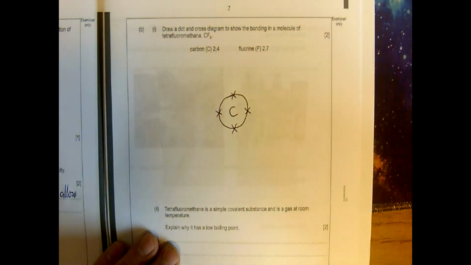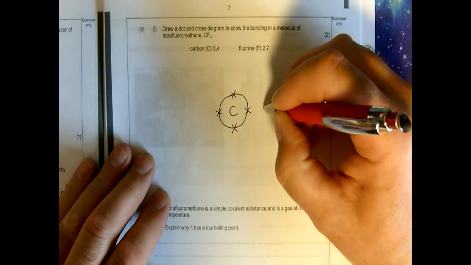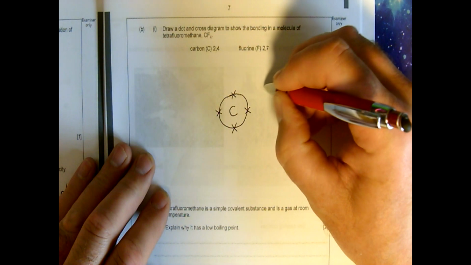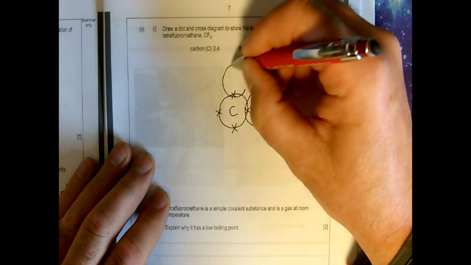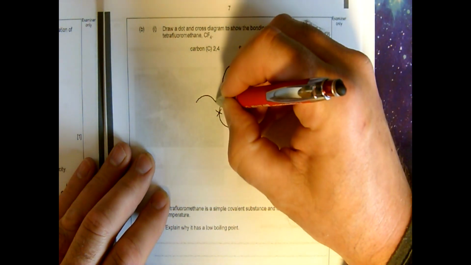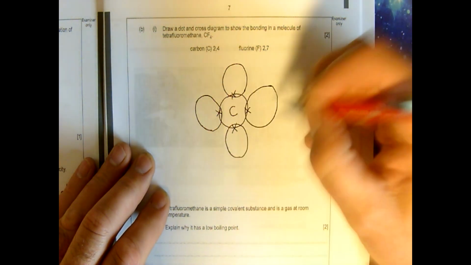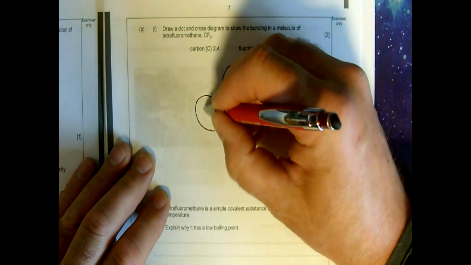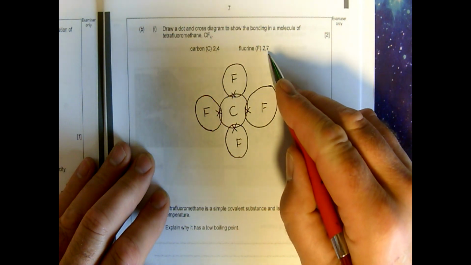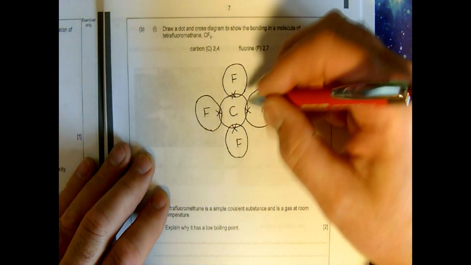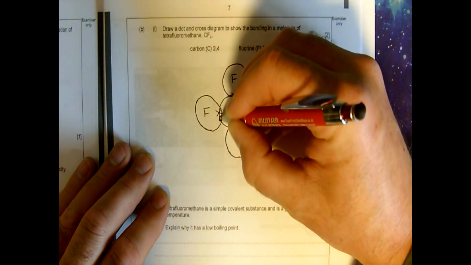If we have a look at this, carbon 2,4 is going to need 4 extra electrons. Fluorine 2,7 only needs 1 extra electron. So if we draw our carbon in the middle, it's going to be similar in many ways to methane. We draw our 4 electrons from the carbon first, so that's the outer shell of carbon. We only need to draw the outer shell for these diagrams, otherwise they get complex. And then around each of these electrons we're going to draw a fluorine atom, making sure there's an overlap that includes the electron from the carbon.